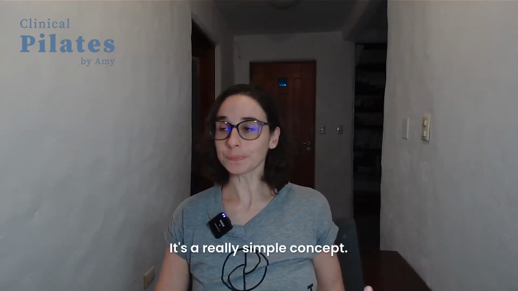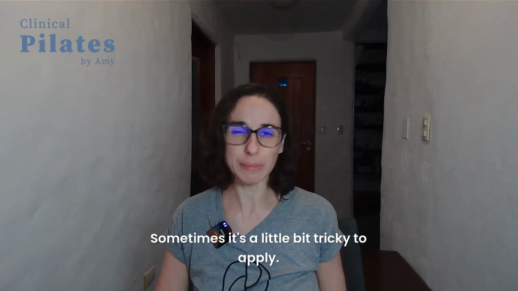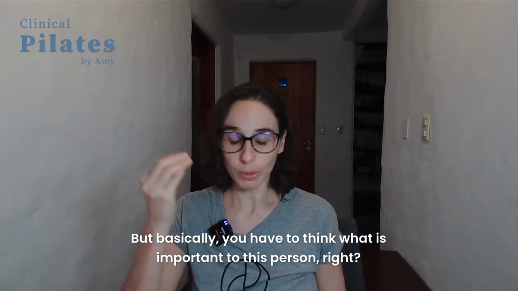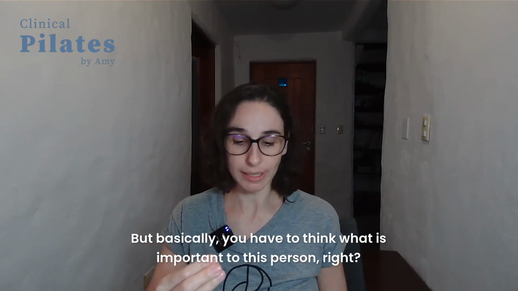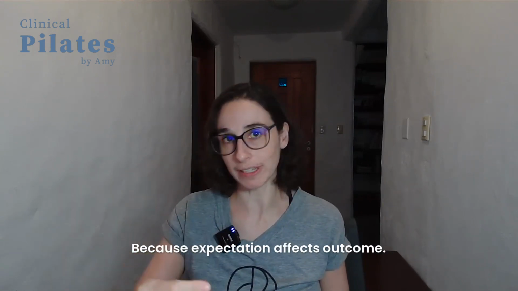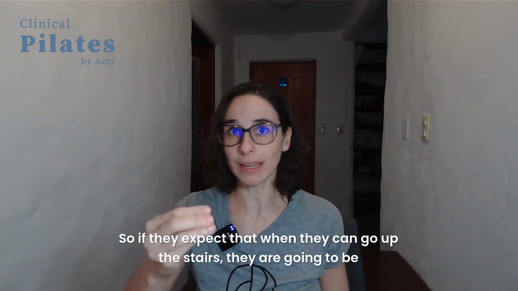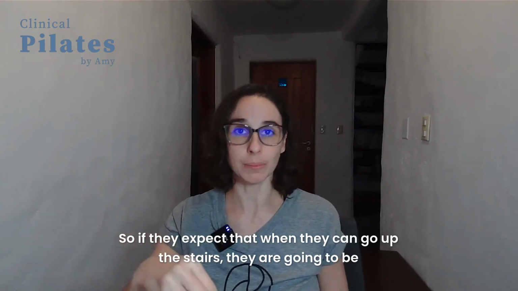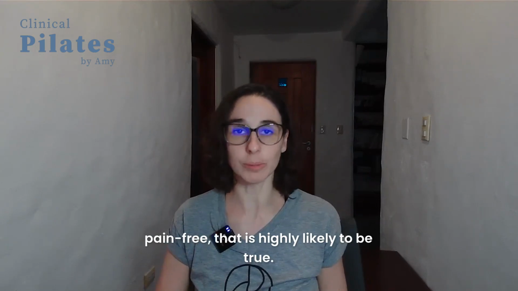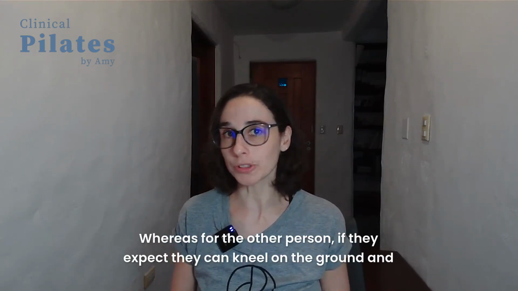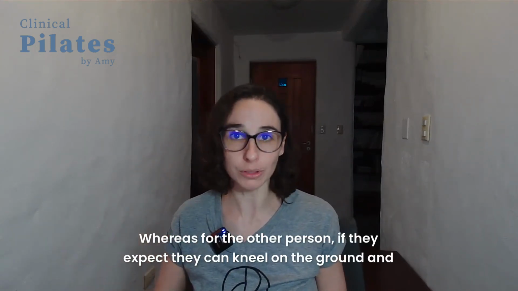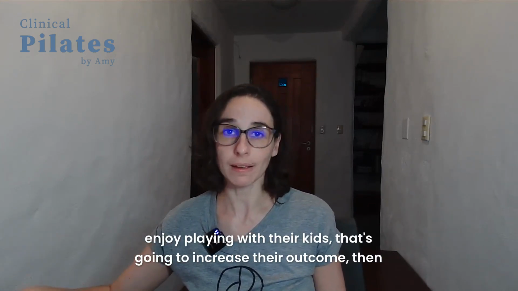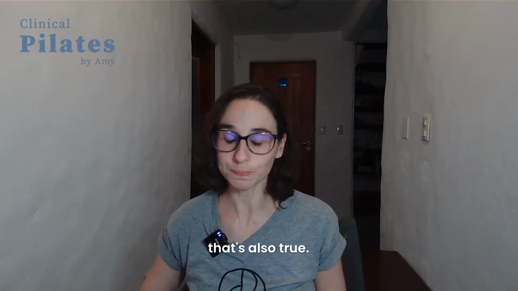It's a really simple concept. Sometimes it's a little bit tricky to apply, but basically you have to think what is important to this person, right? Because expectation affects outcome. So if they expect that when they can go up the stairs, they are going to be pain-free, that is highly likely to be true. Whereas for the other person, if they expect they can kneel on the ground and enjoy playing with their kids, that's going to increase their outcome, then that's also true.